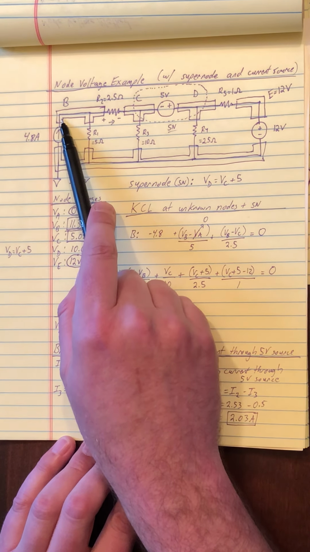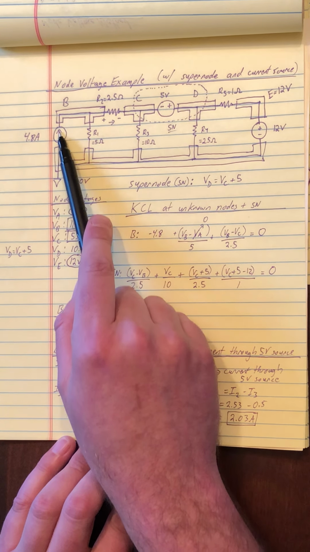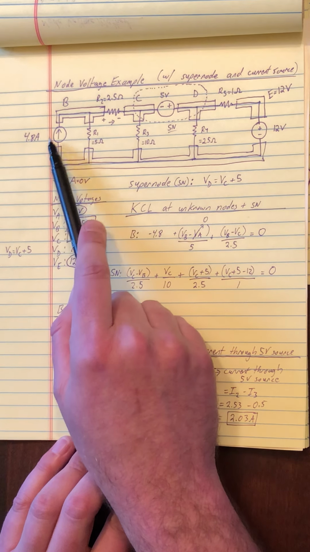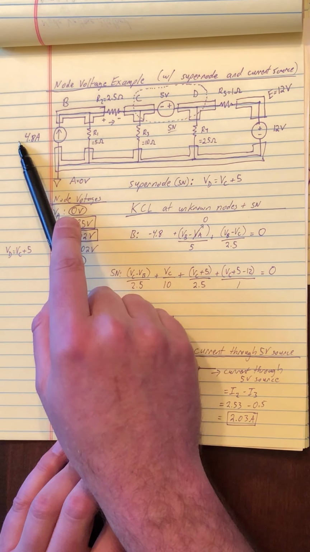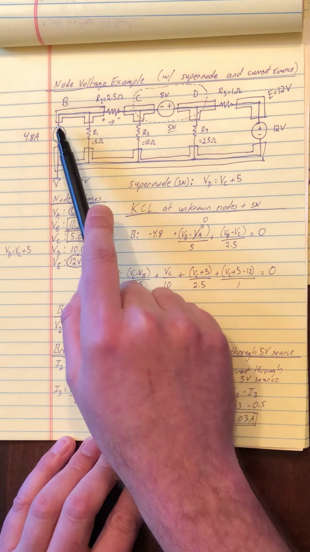So let's look at the paths out of B. We have a path this way through our current source that's out of B, but the current source says the current's coming in. We want the current leaving, so we have to take the negative of that. So it's negative 4.8 amps leaving in that direction.